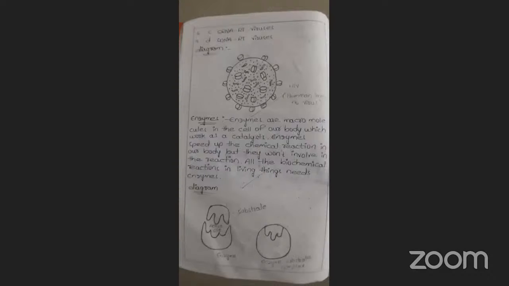All the chemical reactions taking place in living beings, in our body, are why I used the term biochemical reactions. So living things need enzymes. If enzymes are not available, then the chemical reactions taking place in our body will be very hard to complete. It will take more time to complete the reactions, so it will be a problem. That's why enzymes act as a catalyst to complete the chemical reactions in our body.